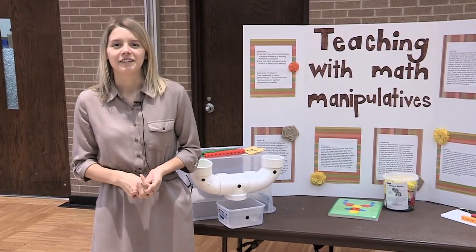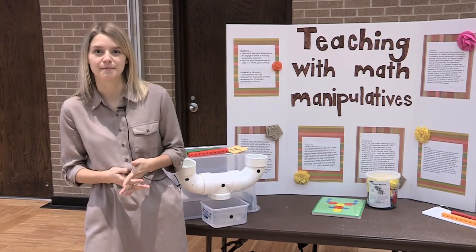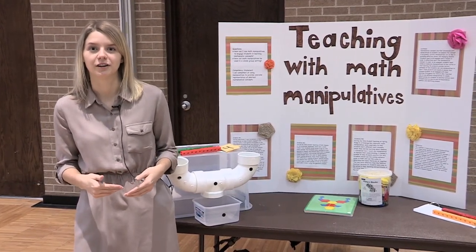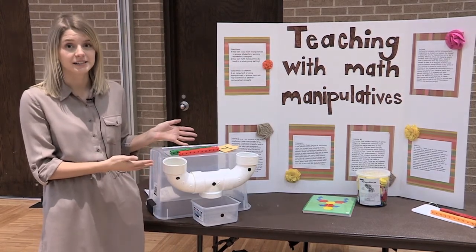Hi, I'm Megan Detleff, and for my capstone presentation, I decided to focus on teaching subject matter. More specifically, I decided to focus on how children learn through a specific subject matter. So I decided to focus on mathematics.